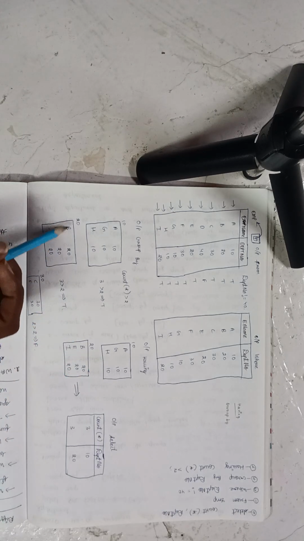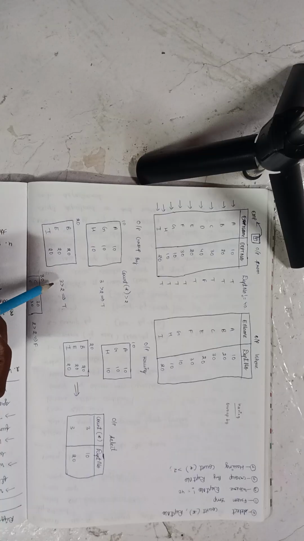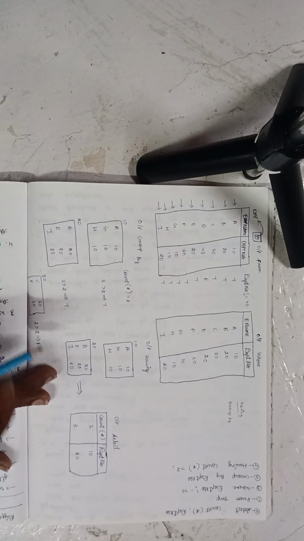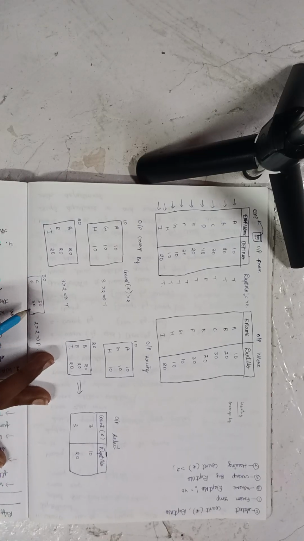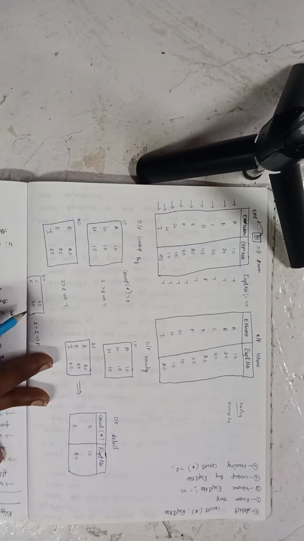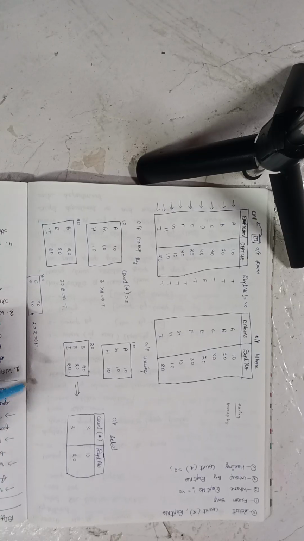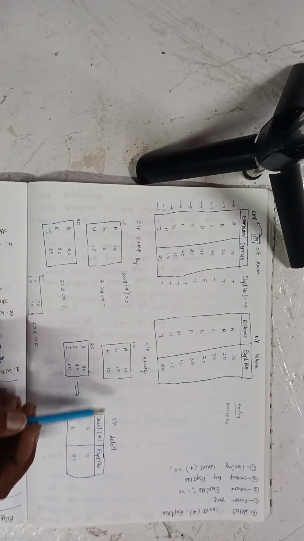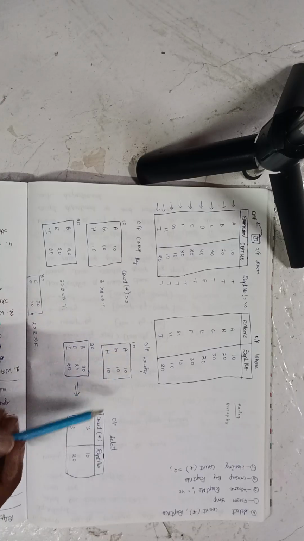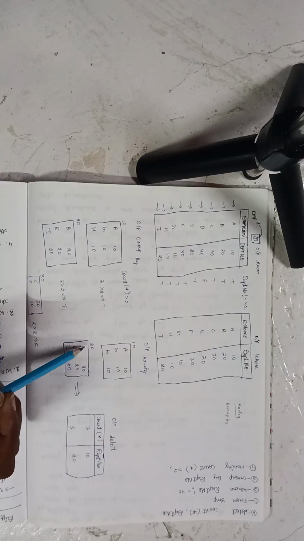In department 20 we have 3 records, so 3 greater than 2, the condition is true and it is accepted. And in department 30 we have 2 records, 2 greater than 2, the condition is false and it is rejected. So the output of the having clause will be 10 and 20.